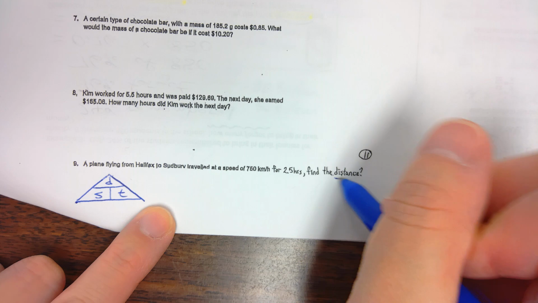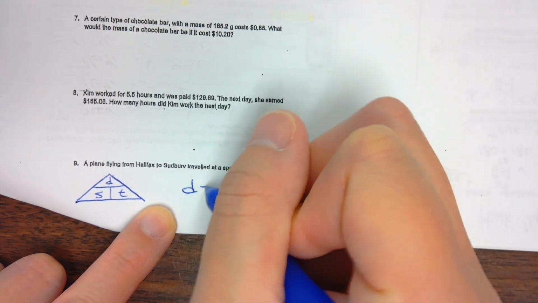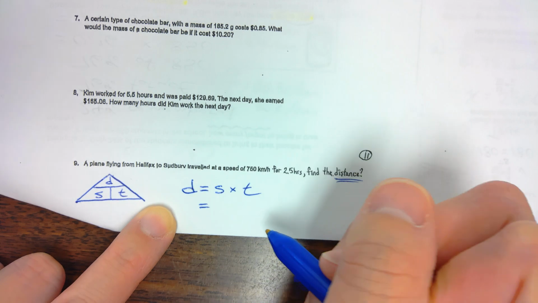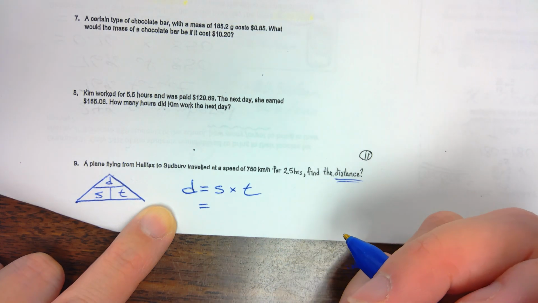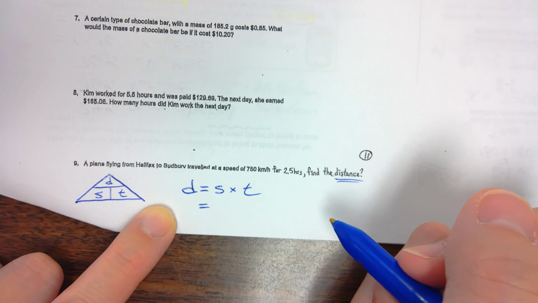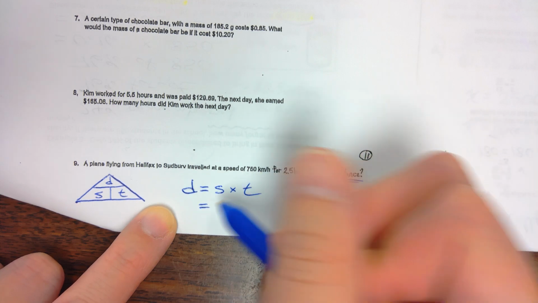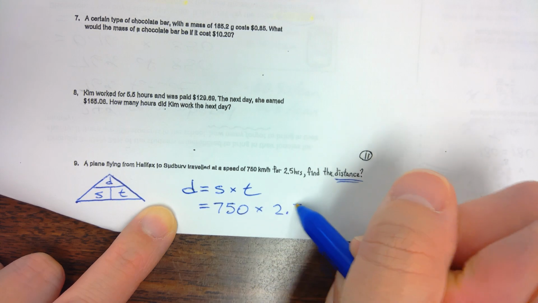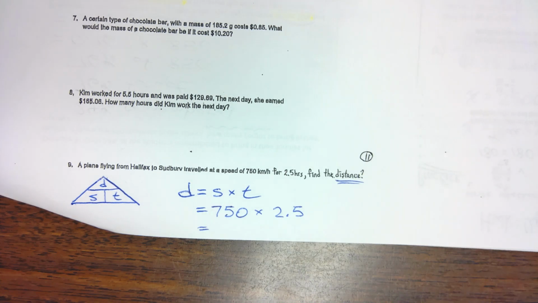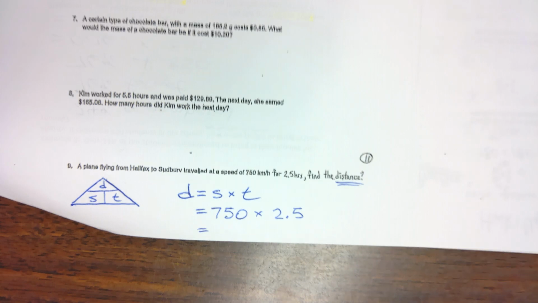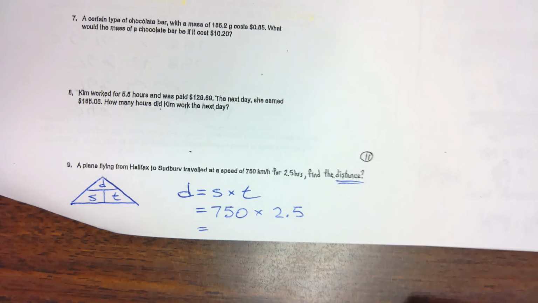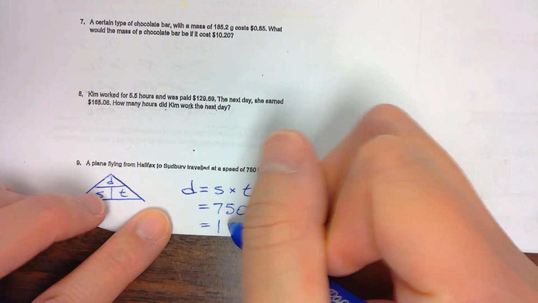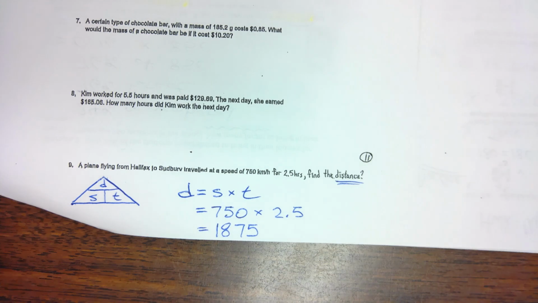So if I want to find the distance, then my formula is distance equals speed times time. All right, so 750 times 2.5. What's that? 750 times 2.5, 1875. What's my unit here?